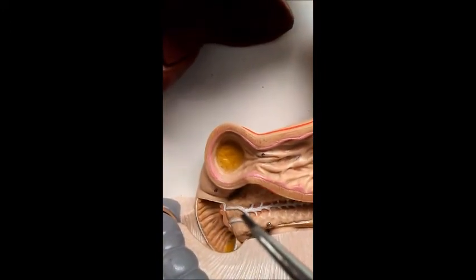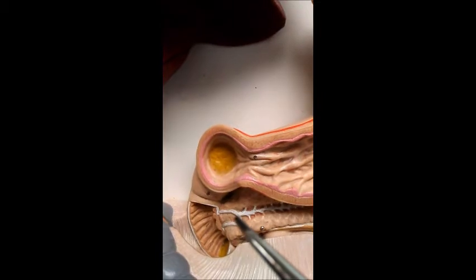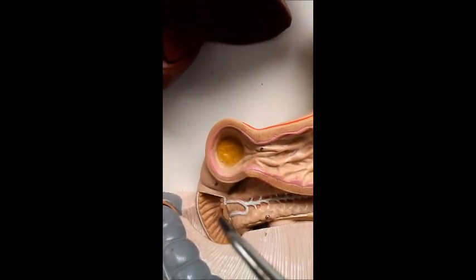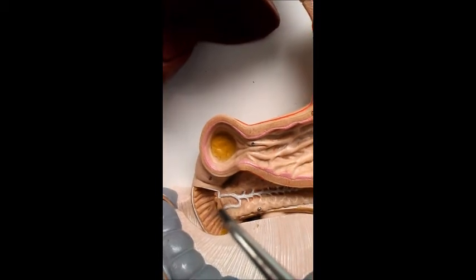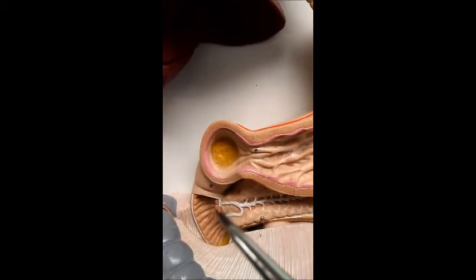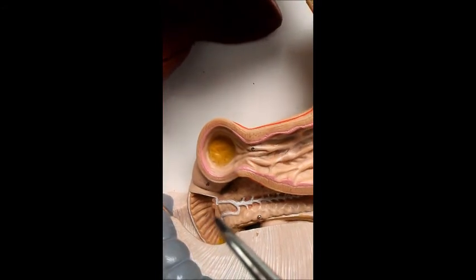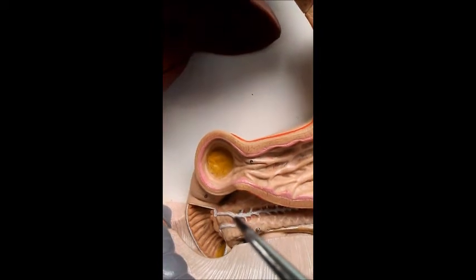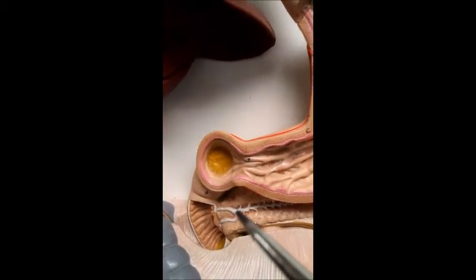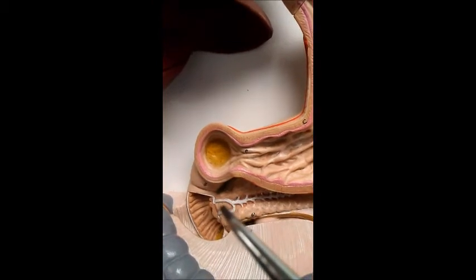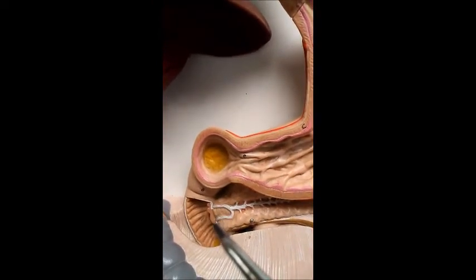The other product in the pancreatic juice are enzymes. So there is a pancreatic amylase that will digest carbohydrates. There is an enzyme known as the lipase that will digest lipids. There's a group of proteases, two of them known as trypsin and chymotrypsin, that will digest proteins.